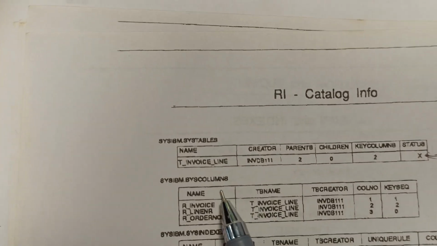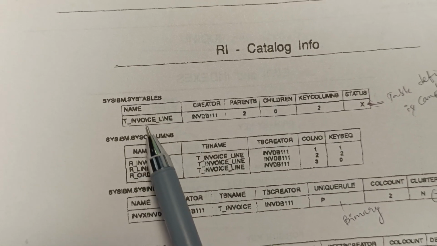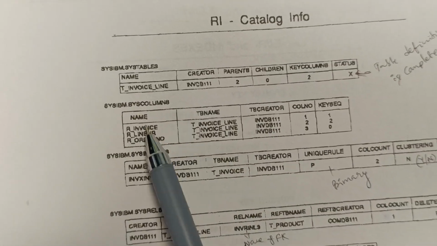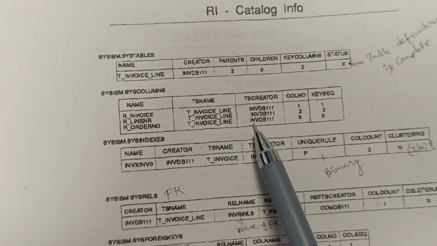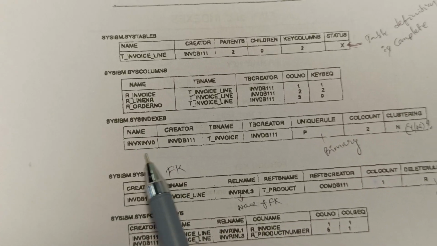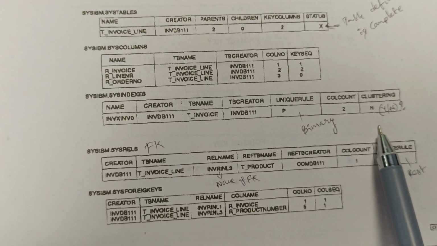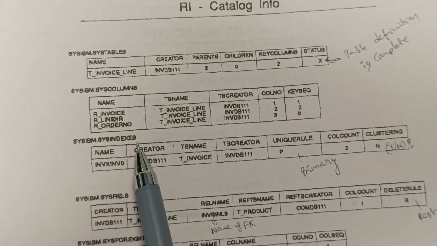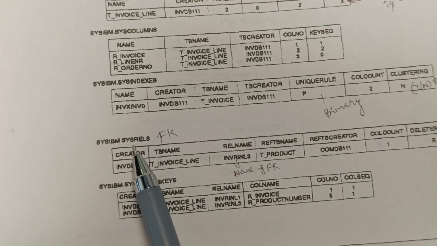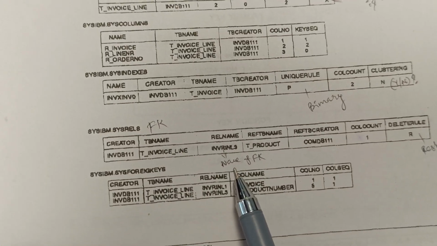These are some system-defined tables where the indexes will be stored. Similar to what we discussed earlier, SYSIBM.SYSTABLES stores the table name and who created it. Similarly, SYSCOLUMNS stores the column name, the corresponding table name, creator, and key segment. Similarly, for indexes, which index is created, on which table, and on which column, we can search using SYSIBM.SYSINDEXES. And we have one more system-defined table, SYSIBM.SYSRELS, the relationship table, which contains the foreign key value and the corresponding primary key value, and the name of the foreign key.